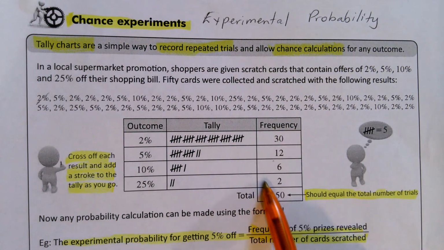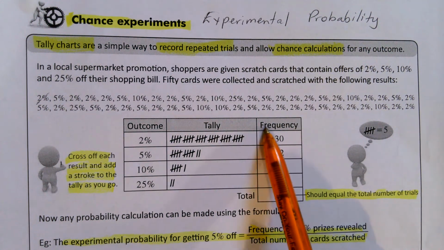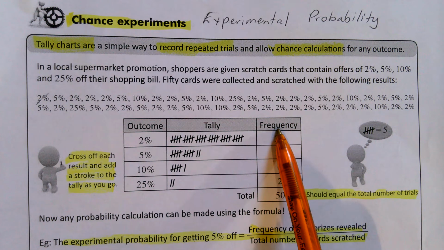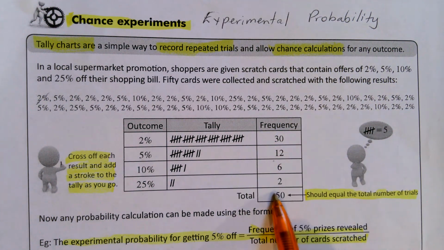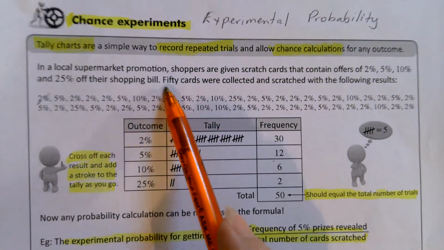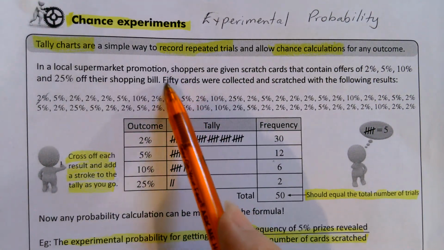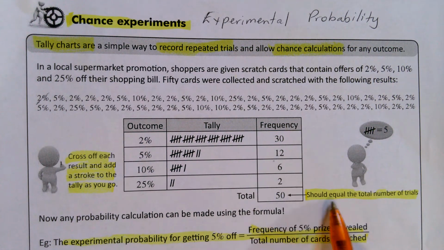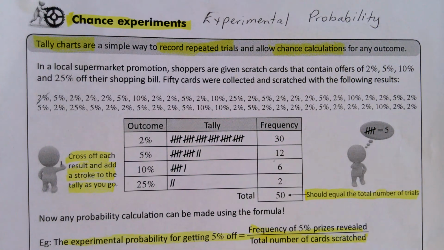Now we add these up. So these were the frequency, or how often they occurred. So you add these up. This total should match the fact that 50 cards were collected. So this number here and this number here should be the same. If they're not, you will need to go back and check your work and find your mistake.